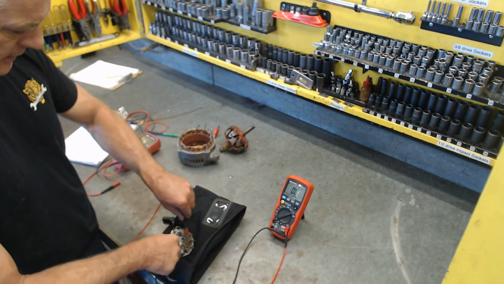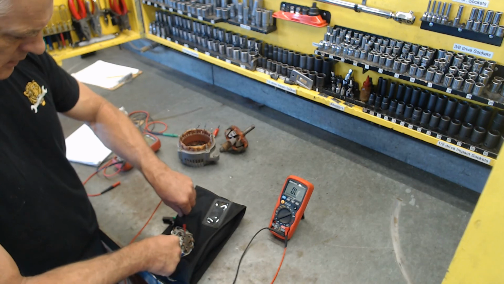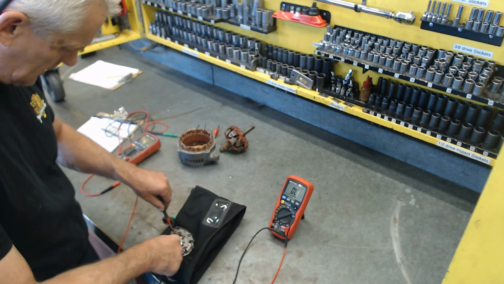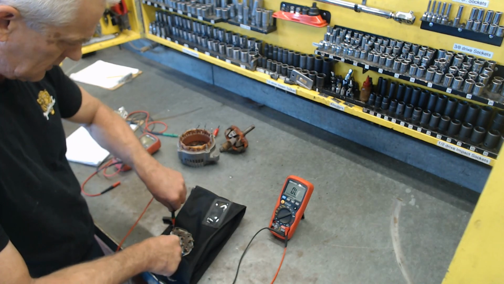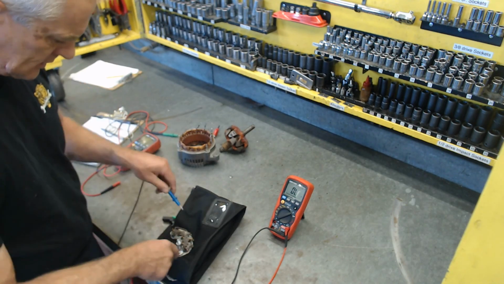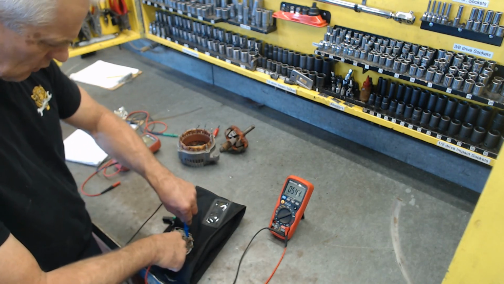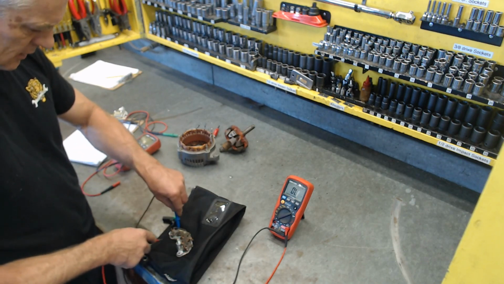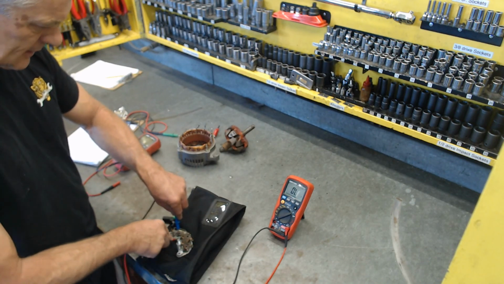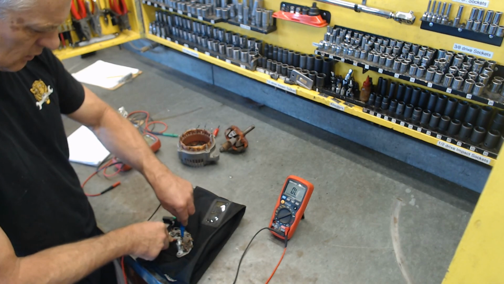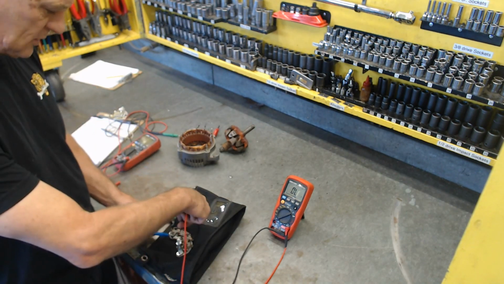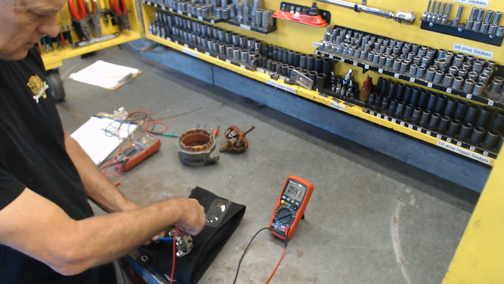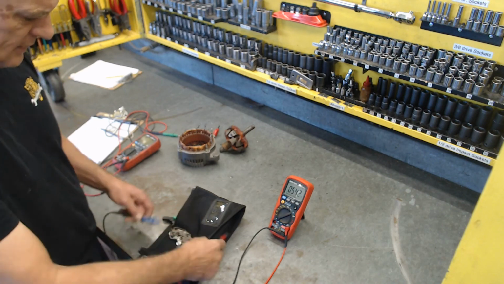That one's reading correctly. So this one I get OL, this one I get, let me get the other one down there. I get OL on this one. Now if I swap the leads, I should get about a 1/2 volt, yep. And on these, if I touch here, OL, OL, OL, and then if I reverse the leads, I get about a 1/2 volt, 1/2 volt, and 1/2 volt. So all these diodes are good.